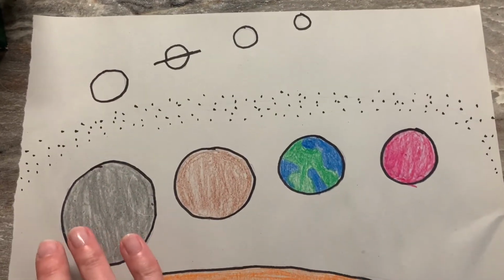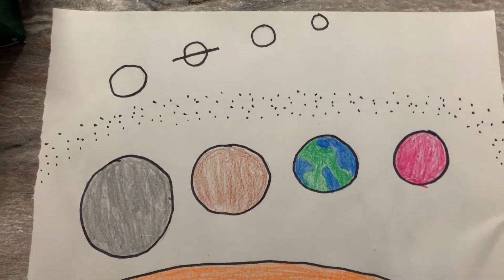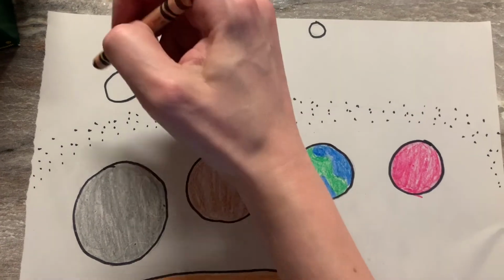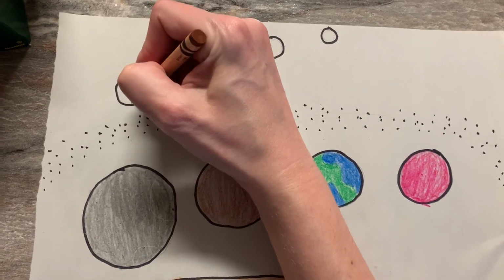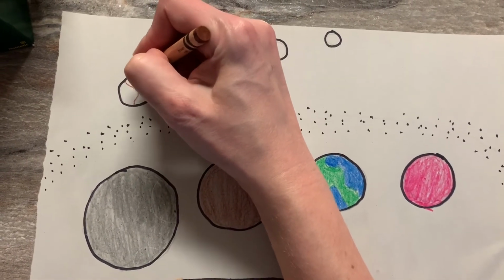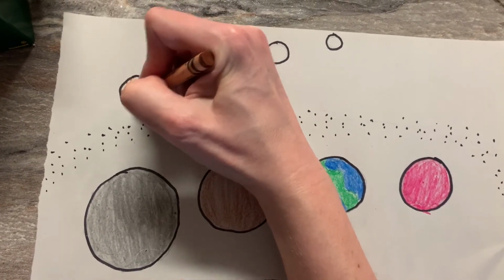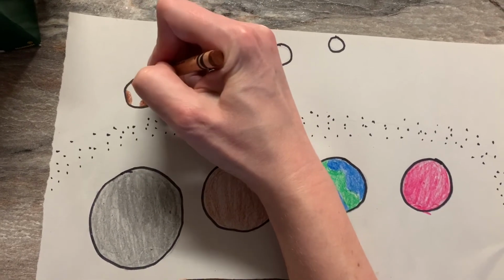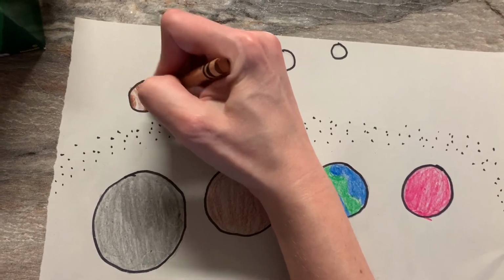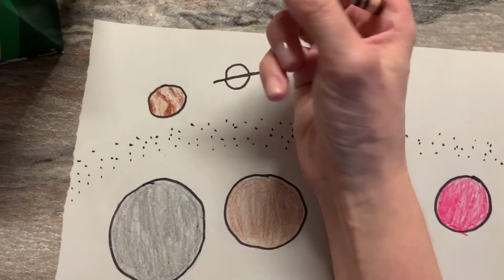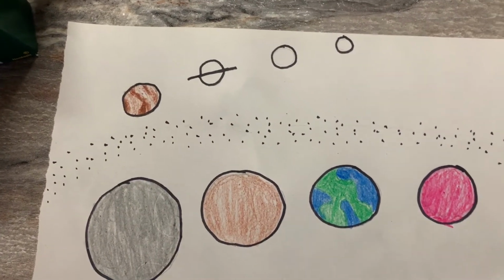Alright, so we finished our first 4 planets in the solar system. Now we're going to do our last 4 planets. So if you remember, I said we're going to use brown again for Jupiter. And this time we're just going to make some organic shapes and wavy lines on it. Just pretty much like we did for Earth. And then we're going to press hard, remember, to create that dark value on our lines. And then press lightly to create a light brown. And we've been able to use 1 brown crayon, and we created 2 values for it to stand out.